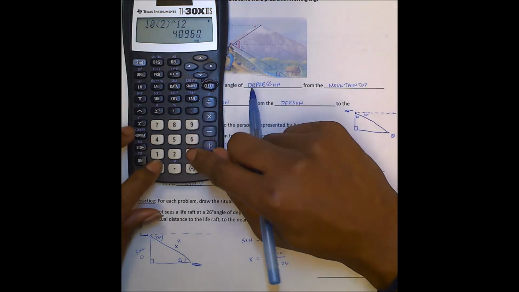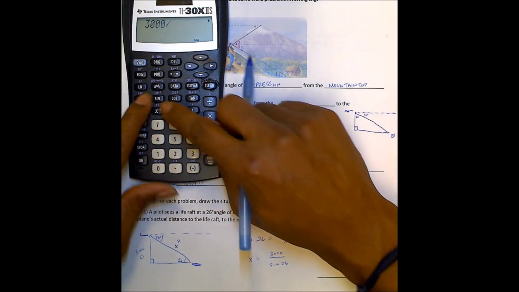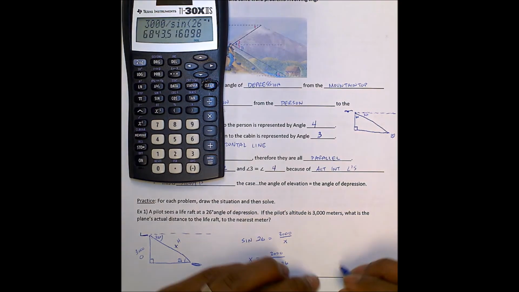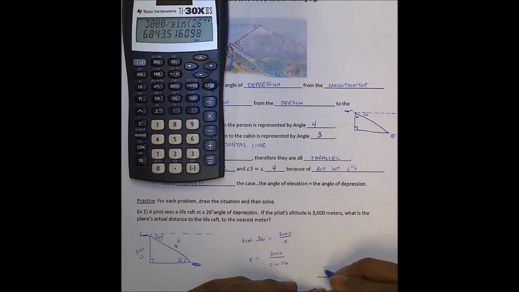So 3,000 divided by sine 26, and that will give us 6,843. So it's to the nearest meter, so 6,843.44 meters.